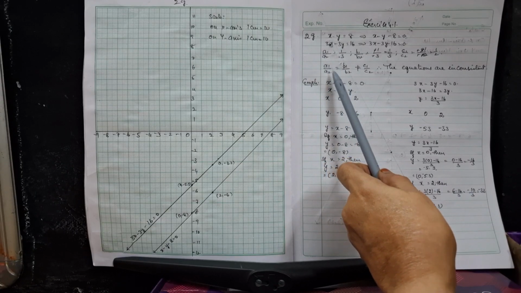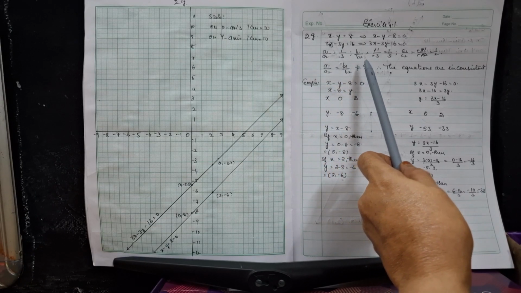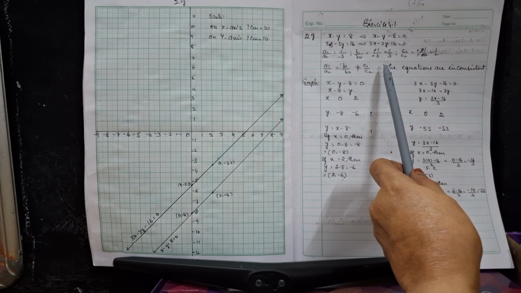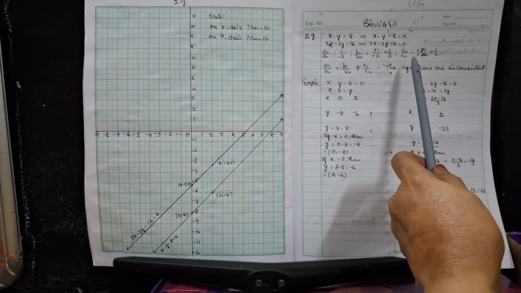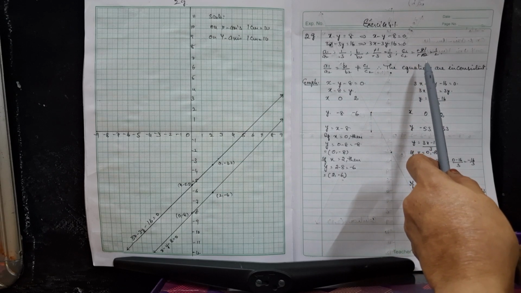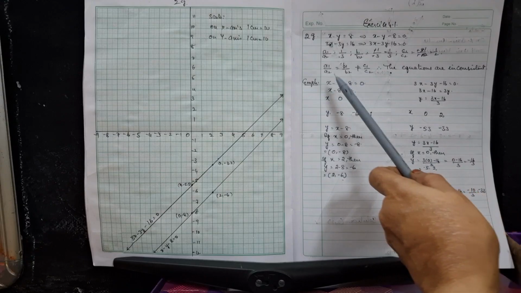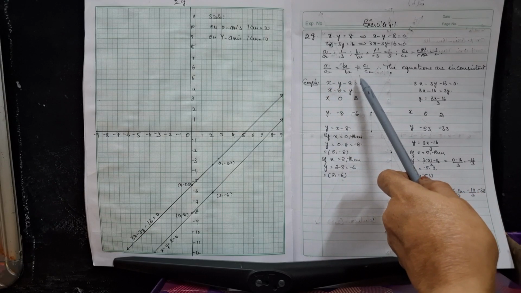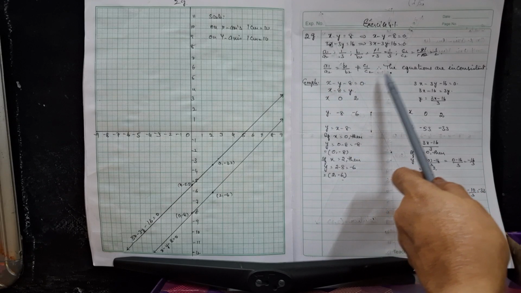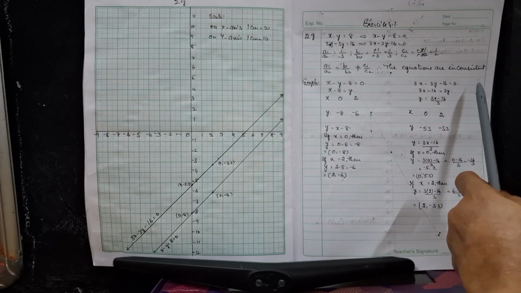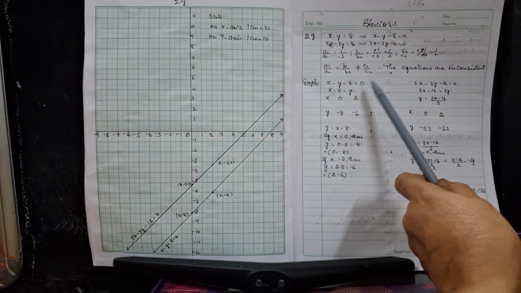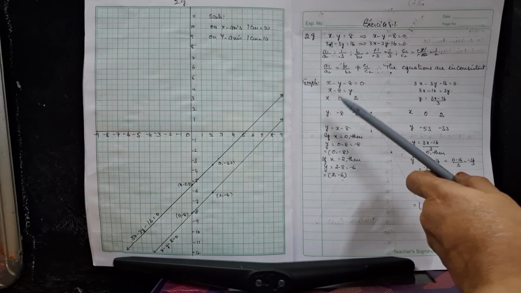That means a1 by a2 is 1 by 3. b1 by b2 is minus 1 by minus 3, is 1 by 3. c1 by c2 is minus 8 by minus 16, that is 1 by 2. That means a1 by a2 is equal to b1 by b2 is not equal to c1 by c2. So the equations are inconsistent. Inconsistent means we should get parallel lines.